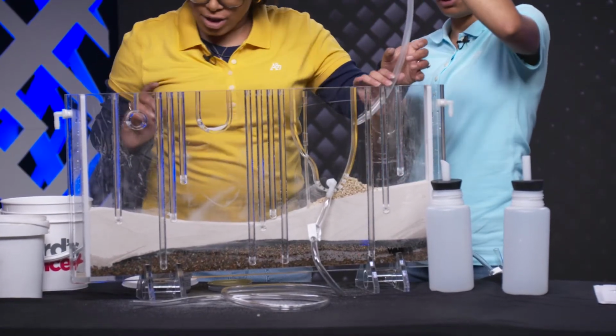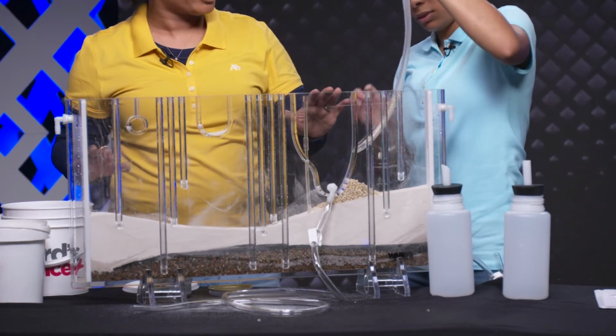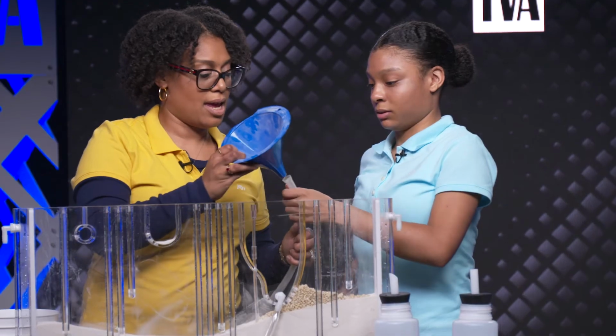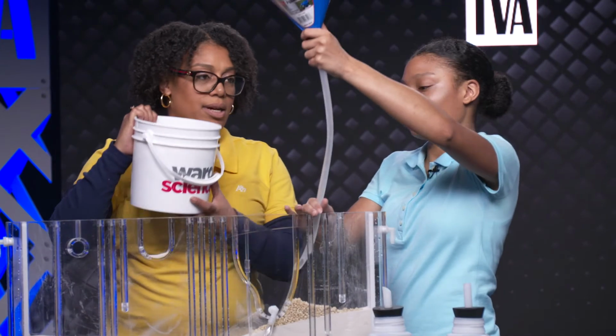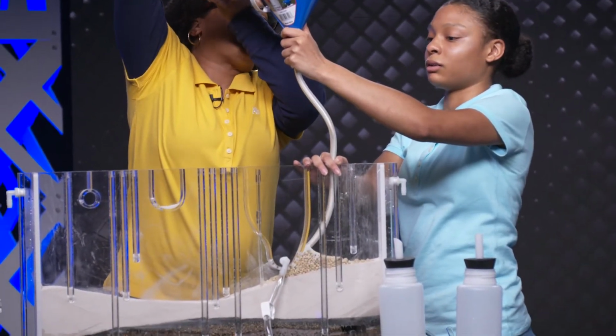So we're going to add just a little bit more sand to this area, and then we're going to fill it with water. And let's funnel just a little bit more sand, and then we'll be done. We're going to funnel that on both sides, just so we can build up our final layer.